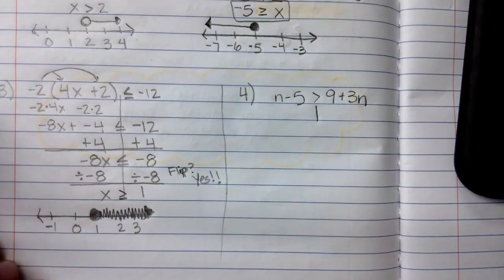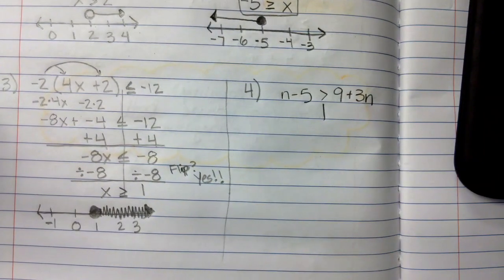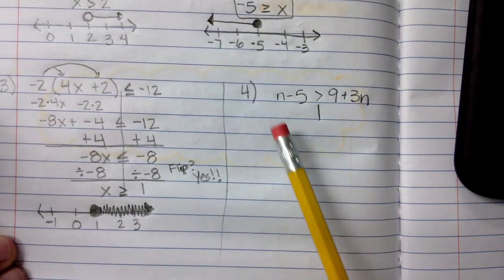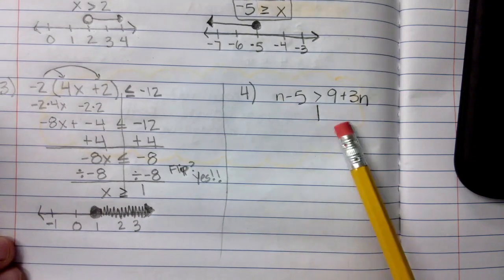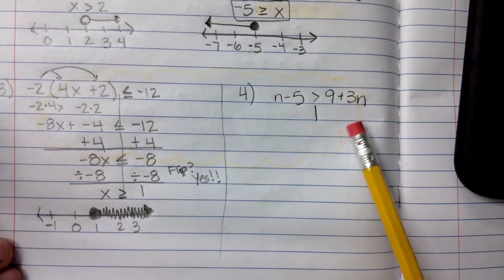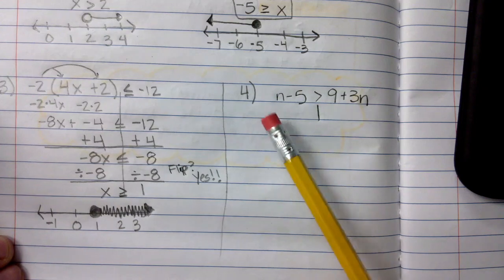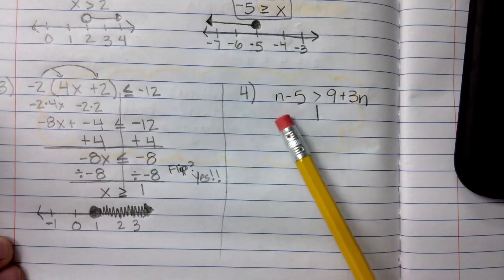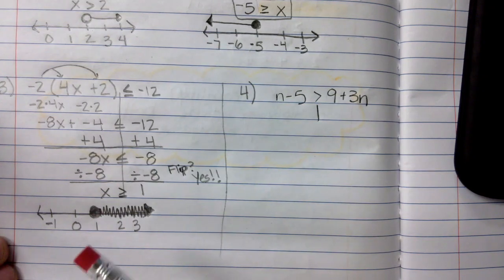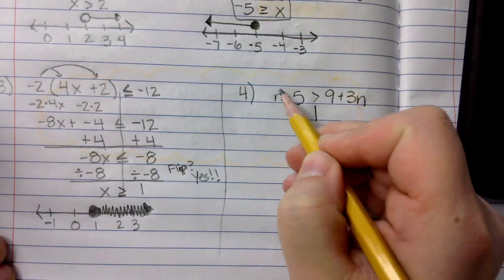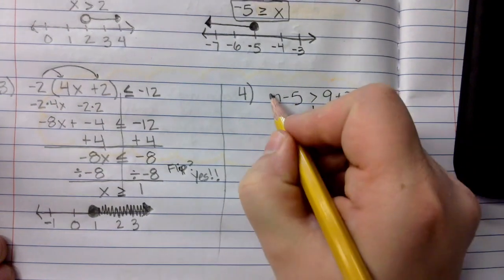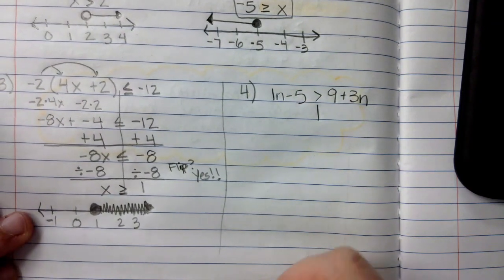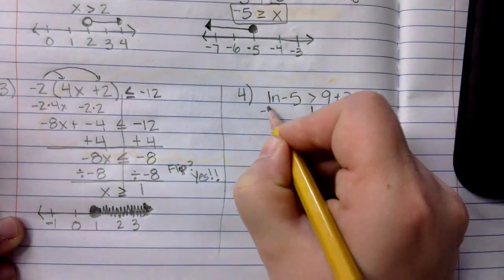On this side, should I do it with the 9 or with the 3n? With the 3. I didn't multiply or divide, so I keep that greater than sign. 9 plus, what's 3 minus 1? 2. Okay, now my goal is to get n by itself. So should we undo the 9 or undo the 2?